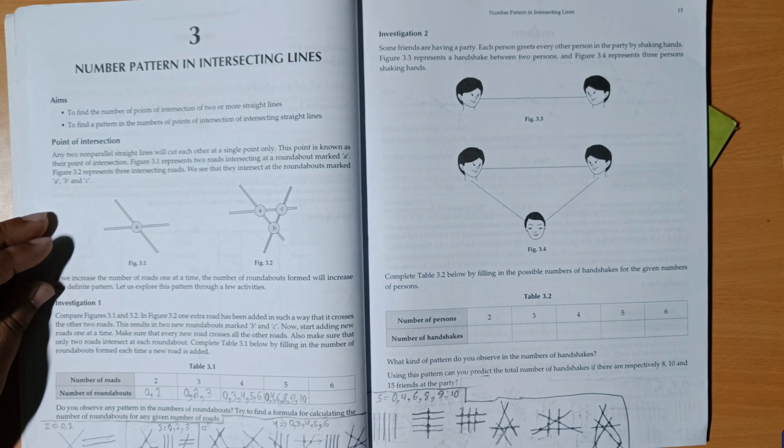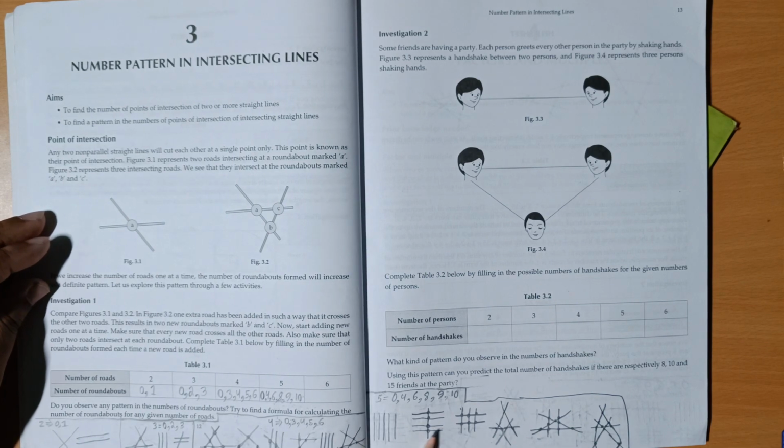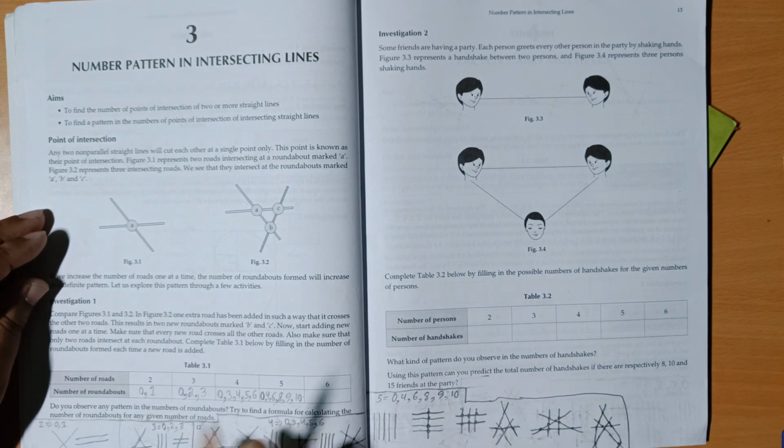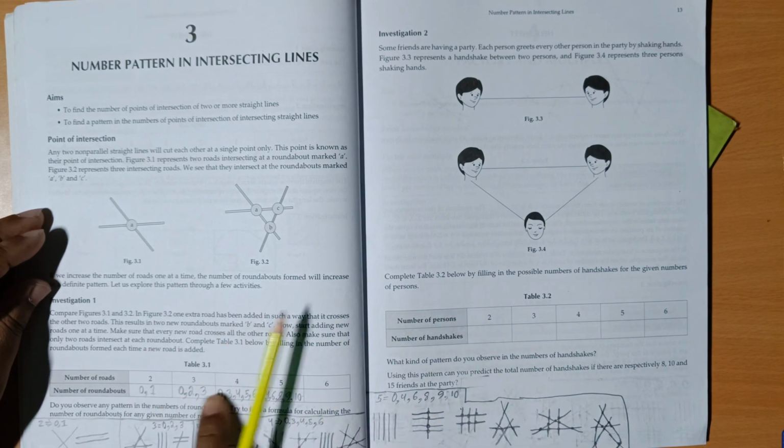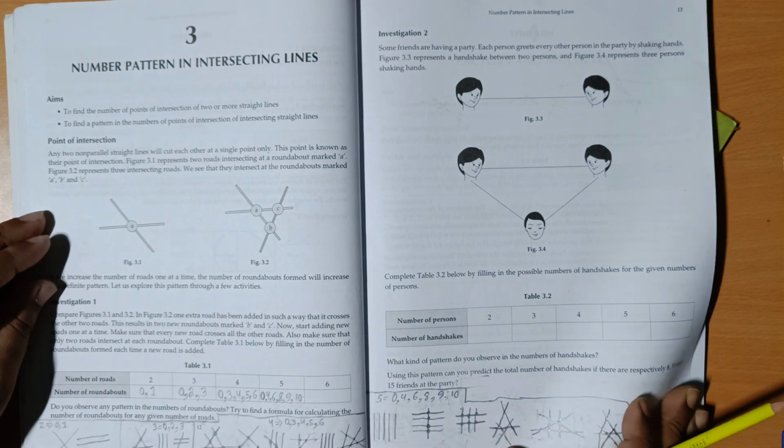Similarly here you can see the various possibilities for 5 lines, when they can be parallel or they can intersect. You have to draw by yourself and fill in the blanks in these various tables over here.